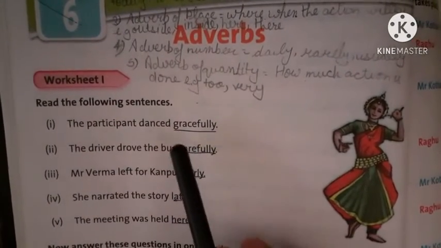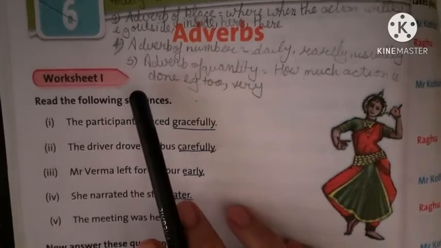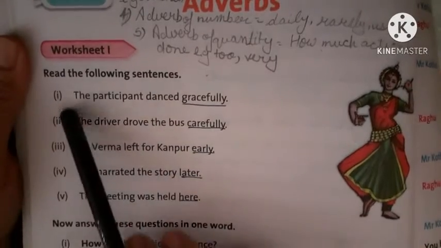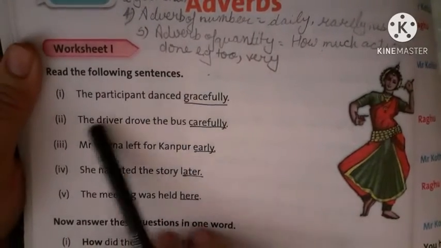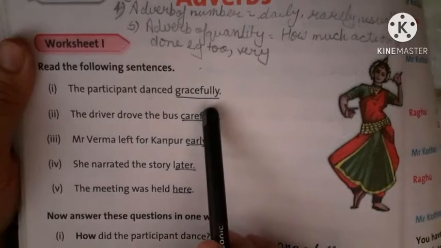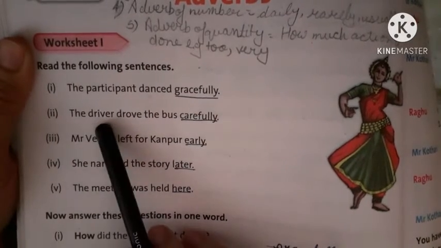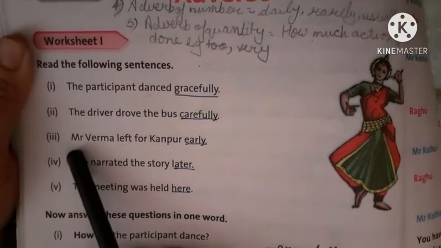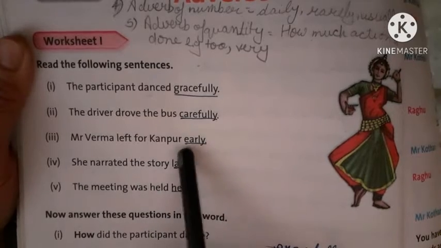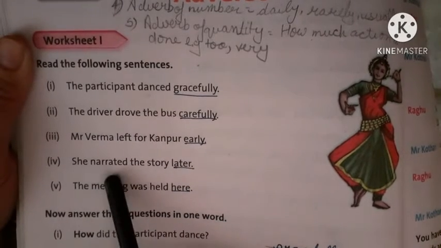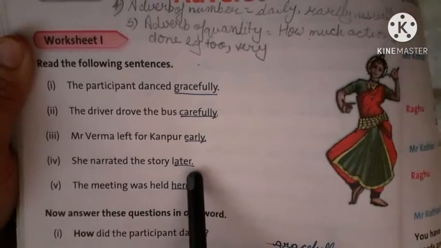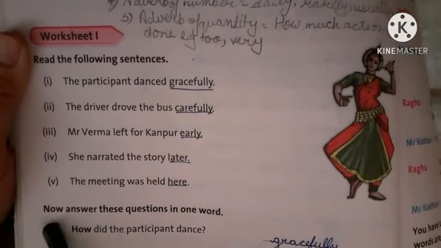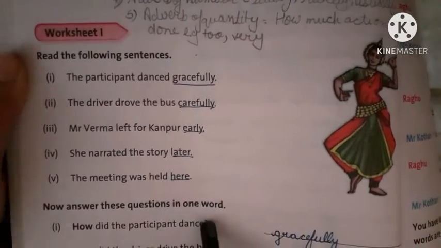Yes, now we will complete the Unit 6 Adverbs of your practice book, worksheet number 1. Read the following sentences. The participant danced gracefully. The driver drove the bus carefully. Mr. Verma left for Kanpur early. She narrated the story later. The meeting was held here. Now answer these questions in one word.